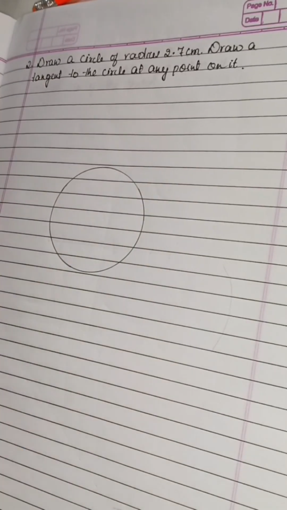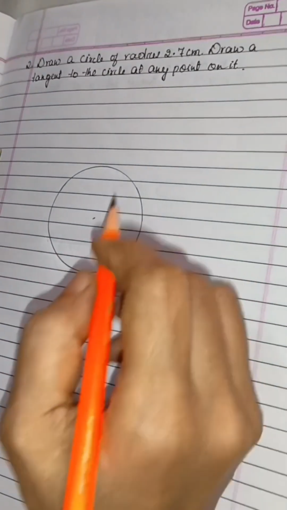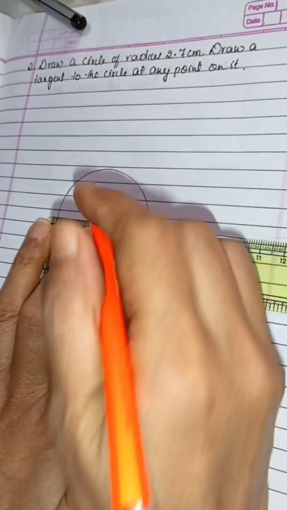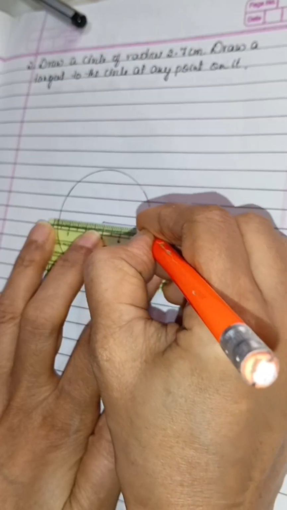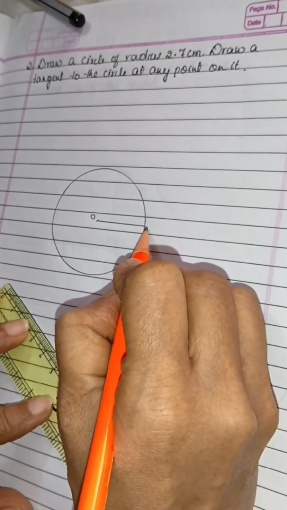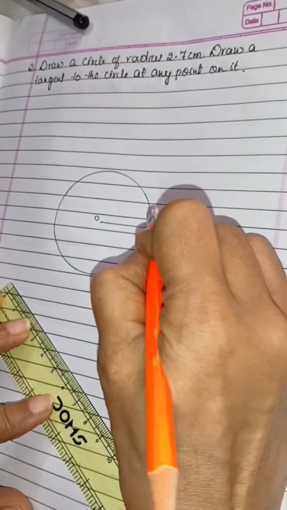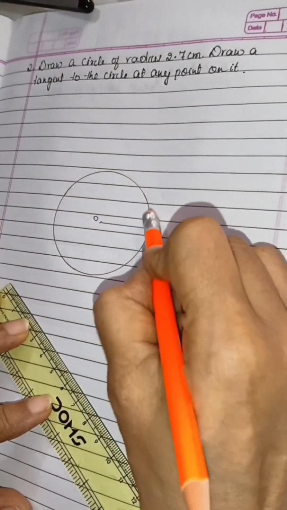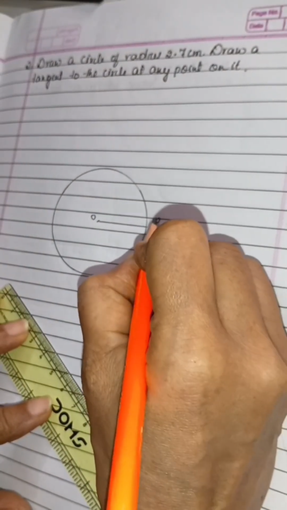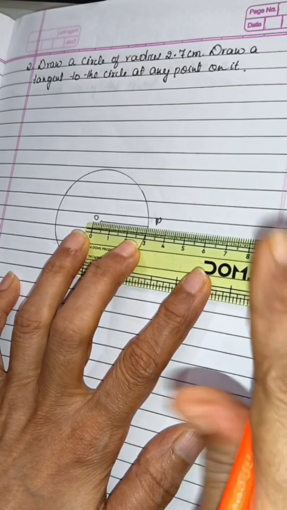This is the center, and this is the radius. We can give the center the name P, and here again we can give the name P. Now we have to extend this radius.